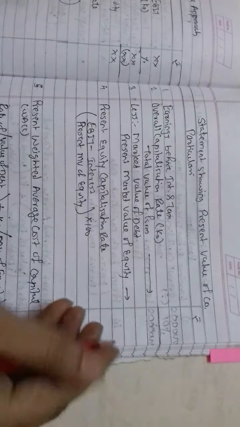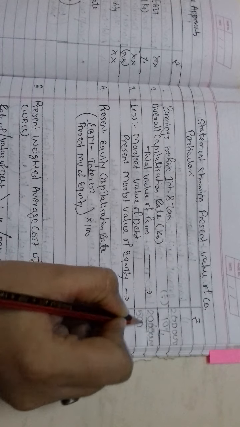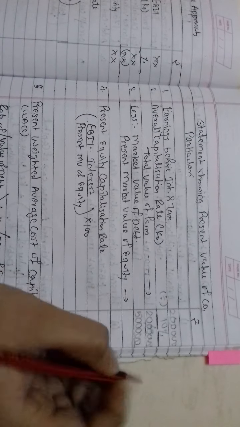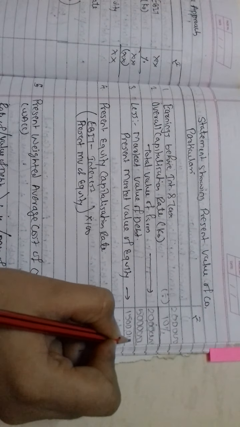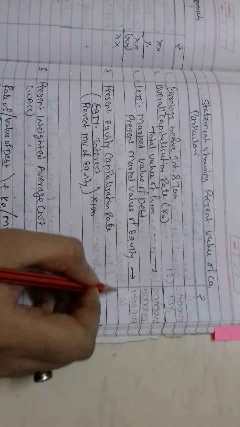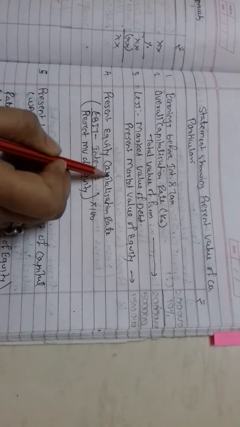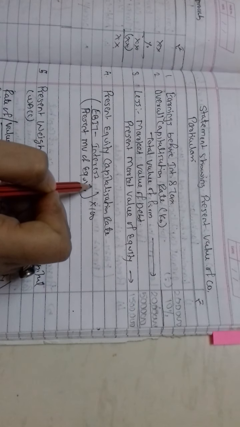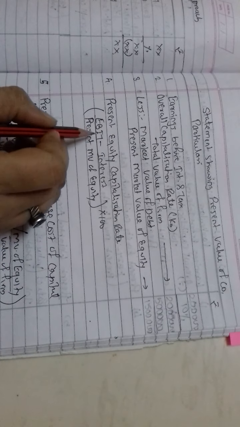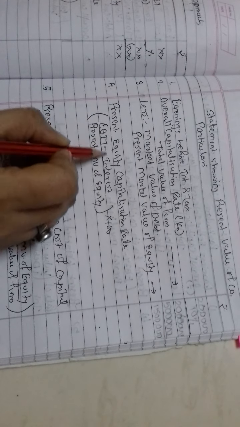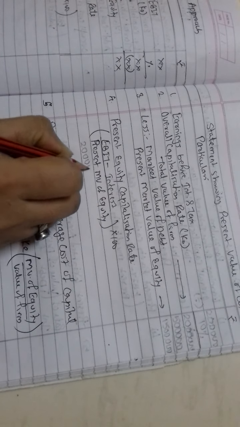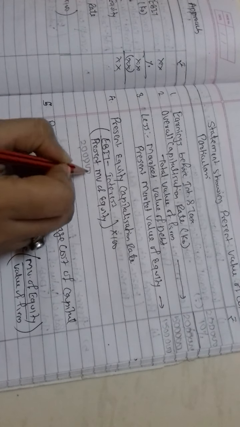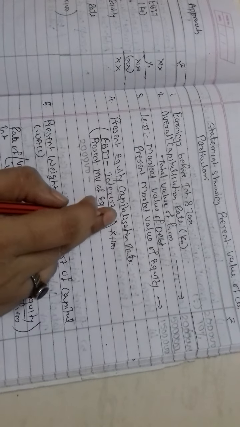Now how much debentures do we have? 5 lakhs. So we will deduct 5 lakhs from this 20 lakhs. Then we'll get the present market value of equity, and this is 15 lakhs. Okay. Now the next step is the present equity capitalization rate. This is a rate and we have to find the rate. How will you find this rate? EBIT minus interest. Now EBIT was 2 lakhs, so 2 lakhs minus interest on debentures.